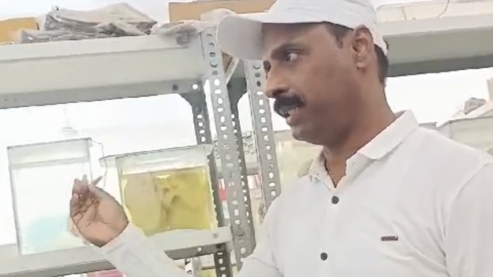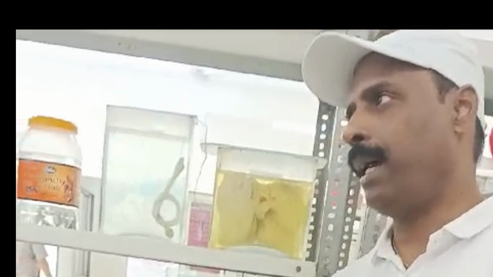Bone is the strongest. So see all these specimens. This is one specimen of a girl who had the habit of eating hair. Hair eating is abnormal.